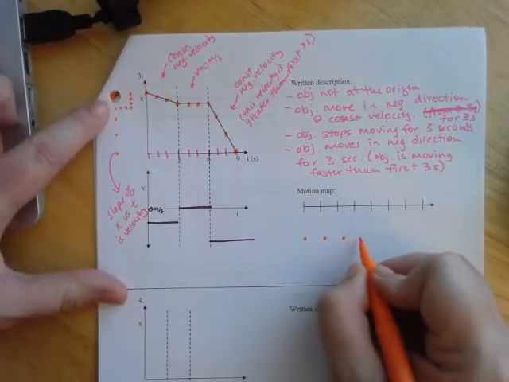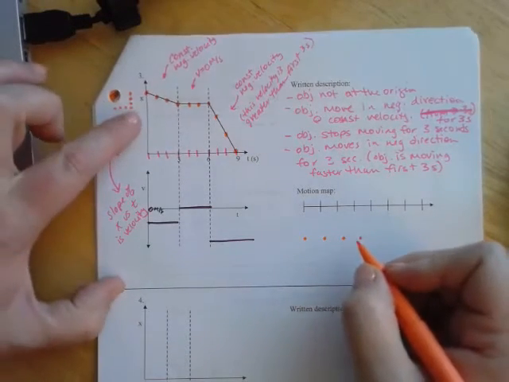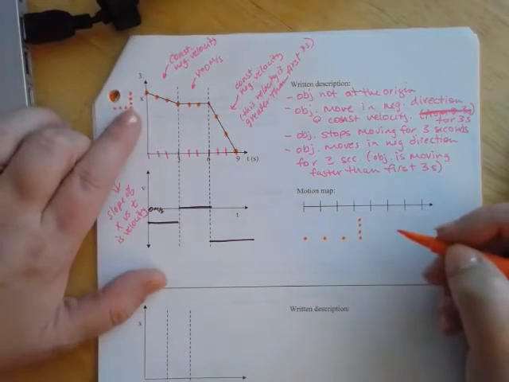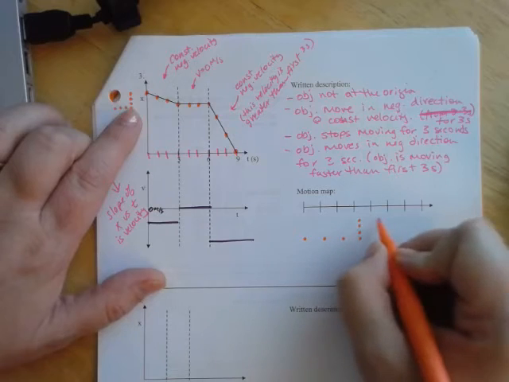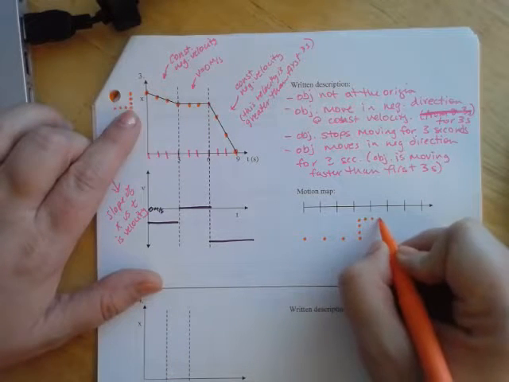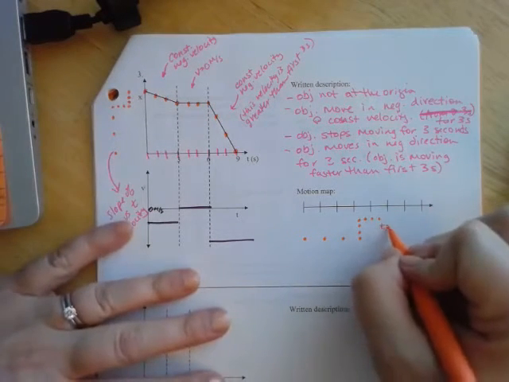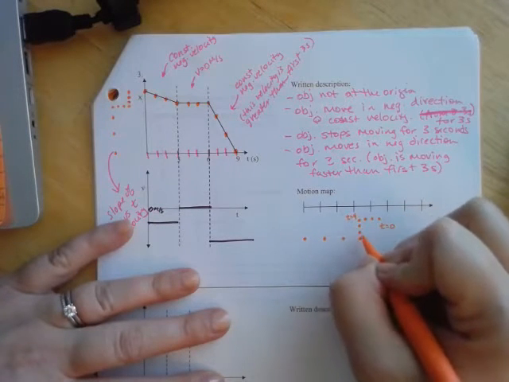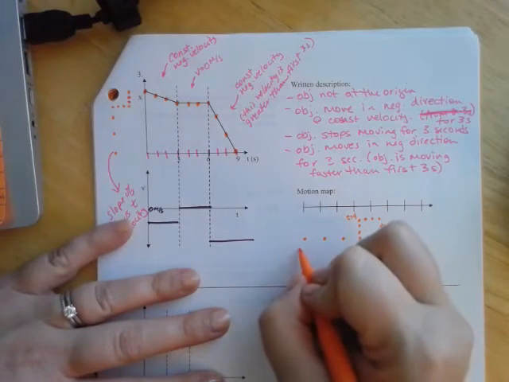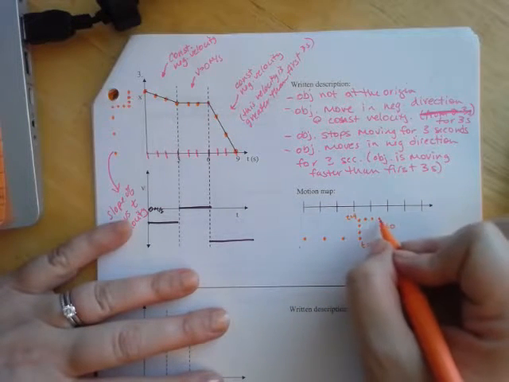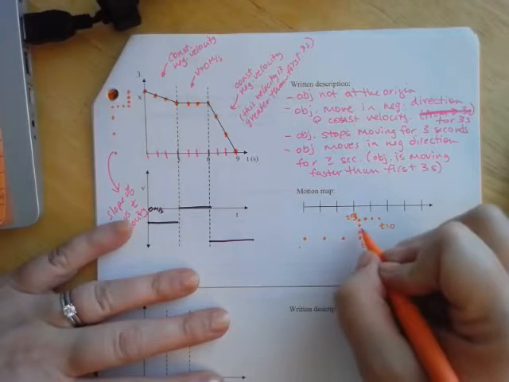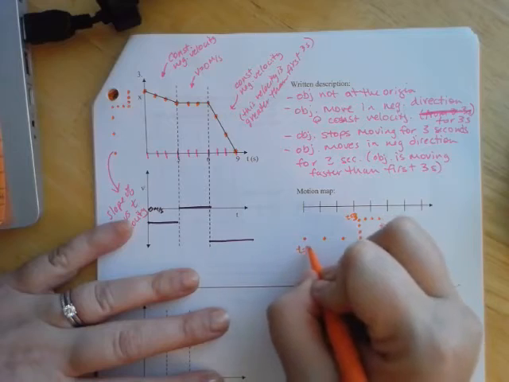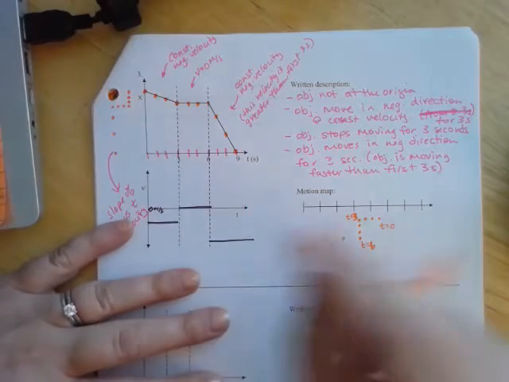1, 2, 3, 4 dots. And then I've got 4 dots that are on top of each other. 1, 2, 3, 4. And then starting with that one, 4 dots moving away, but they're close together now. So t equals 0, t equals 2, t equals 3, t equals 4, 5, 6, 7, 1, 2, whoops, I did this wrong. 3, 4, 5, 6, 7, 8, 9. I knew that was wrong because I knew it stopped at 9 seconds.